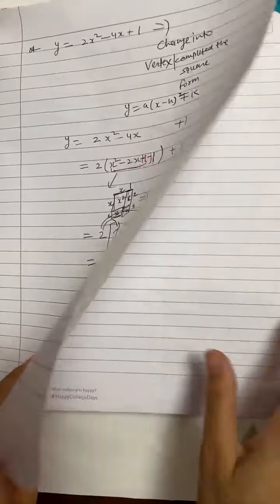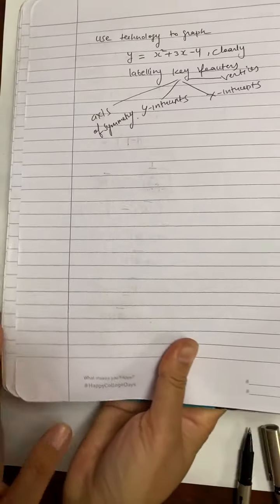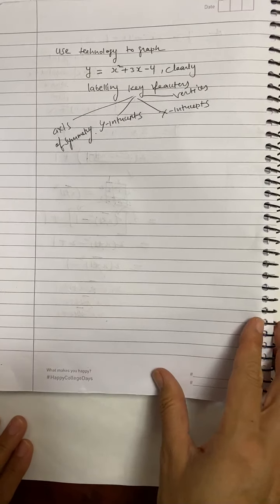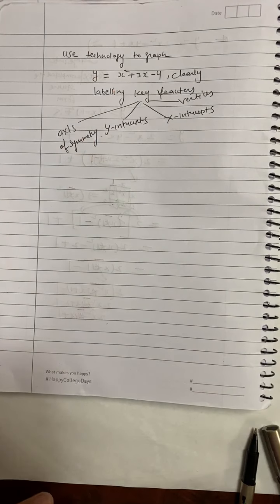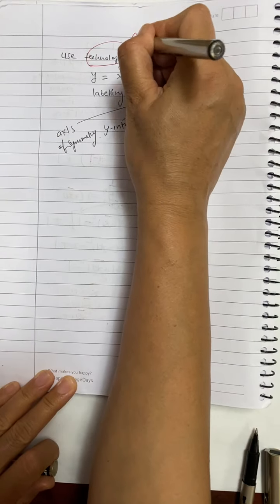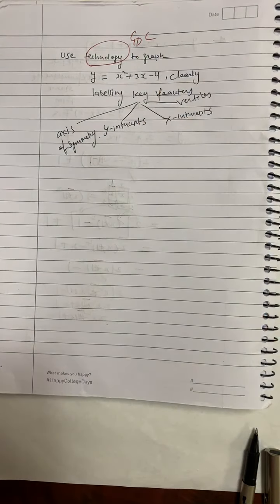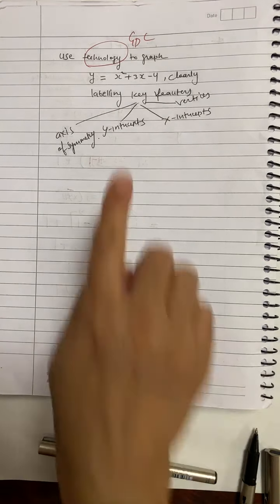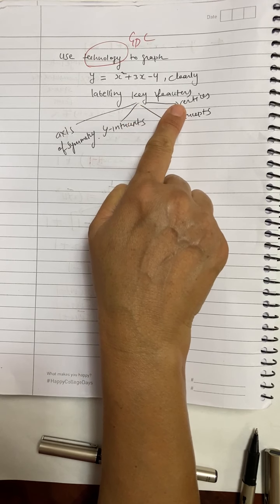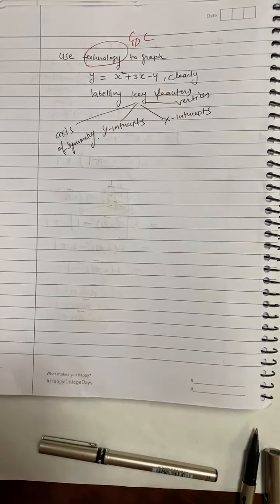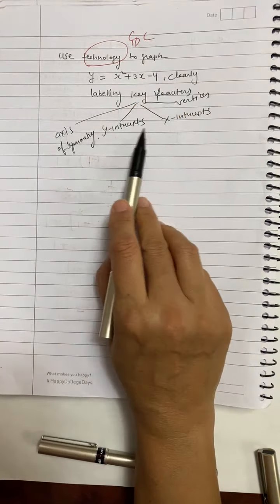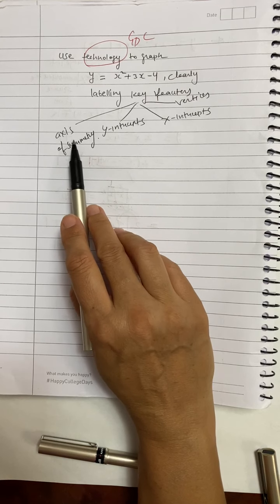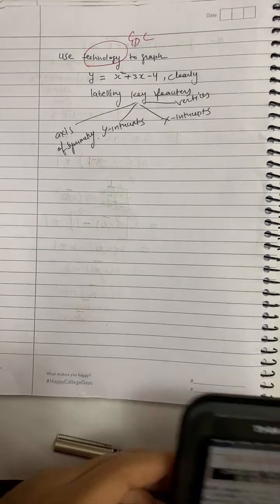And now the next question is using technology. You can use any technology here. You can use Desmos, or I'm going to show you how to use your GDC here. You have to graph this using your GDC, and then label all the key features. The key features for quadratic functions are x-intercepts, y-intercepts, axis of symmetry, and vertex. I'm going to talk about them.